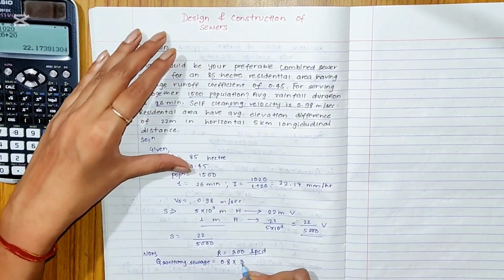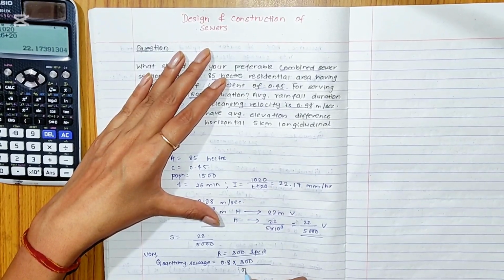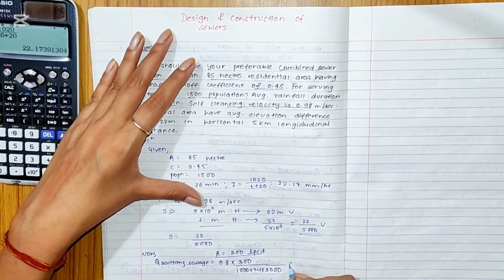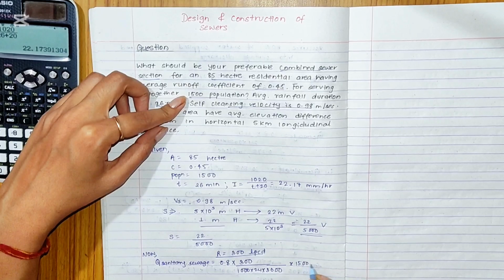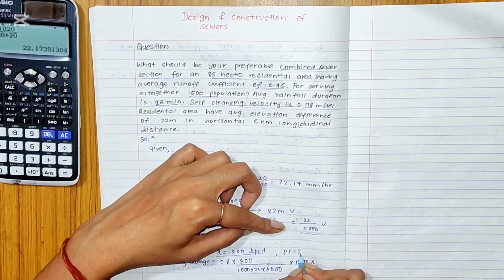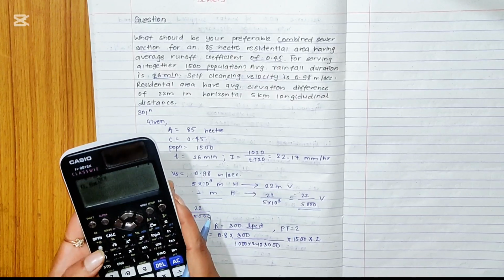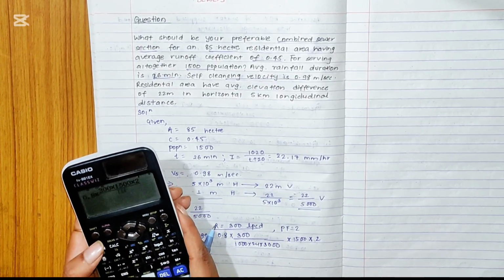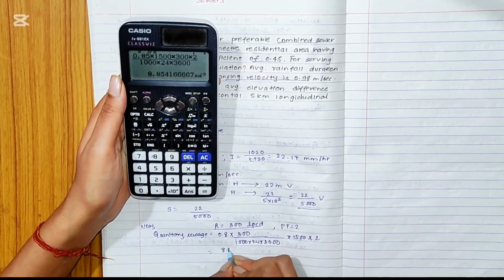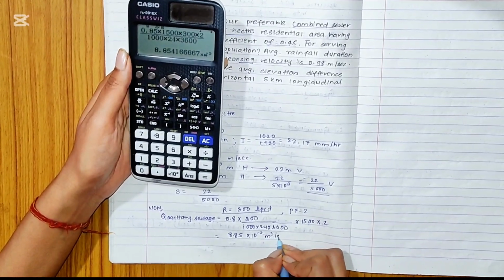So 80% of the rate of water supply, 300 liters, divided by 1000 into 24 into 3600 to convert it into cubic meter per second, times the total population, 1500, into the peak factor. The peak factor is normally from 2 to 3, so we consider the peak factor as 2. So 0.8 into 300 into 1500 into 2 by 1000 into 24 into 3600 is equal to 8.85 into 10 to the power minus 3 cubic meter per second.